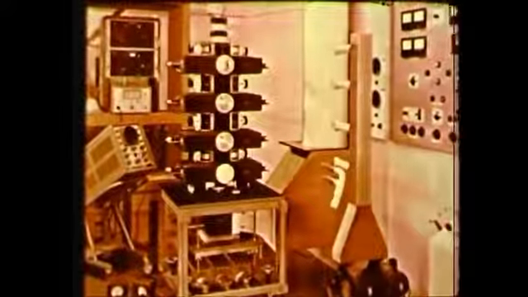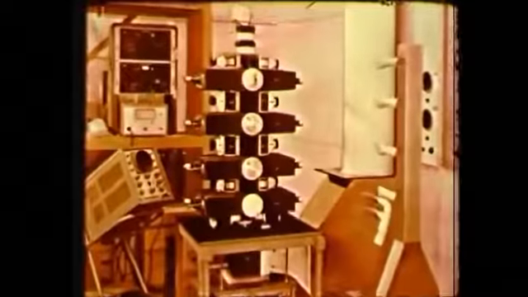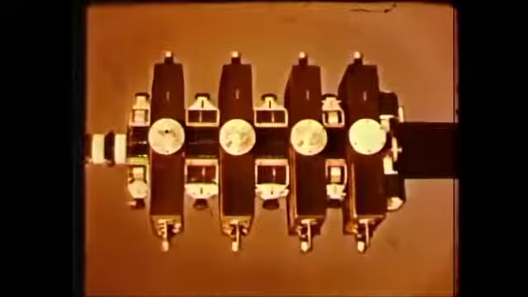To generate and to amplify radio waves with very high frequencies, so-called microwaves, special tubes are required. For example, the klystron. Consider a simple klystron amplifier.